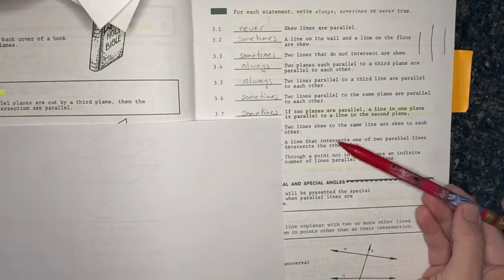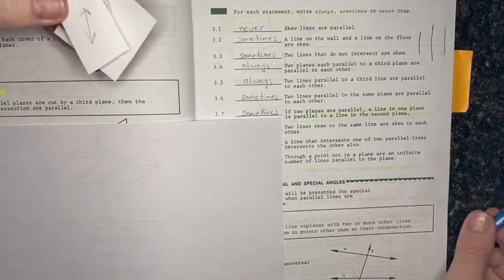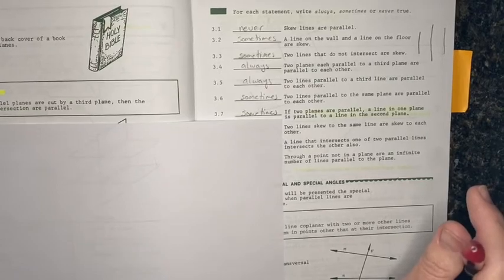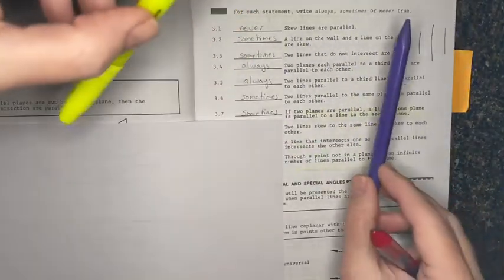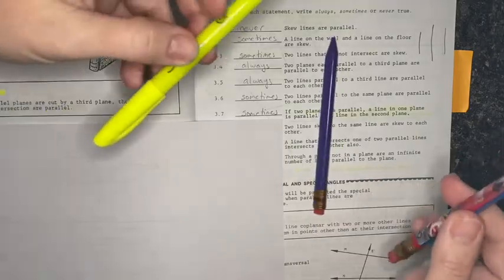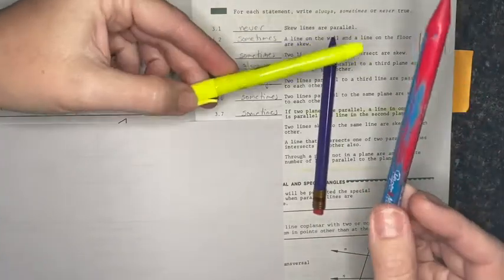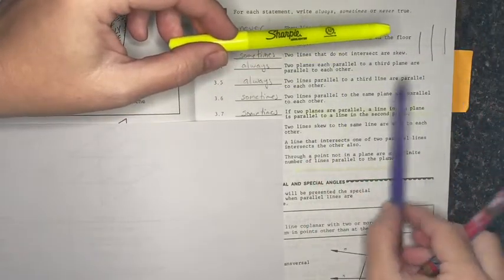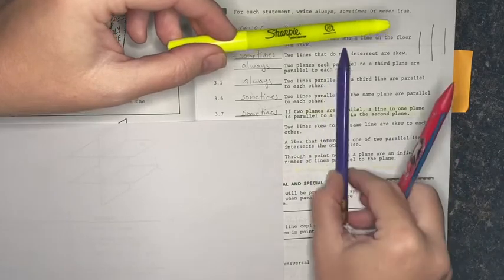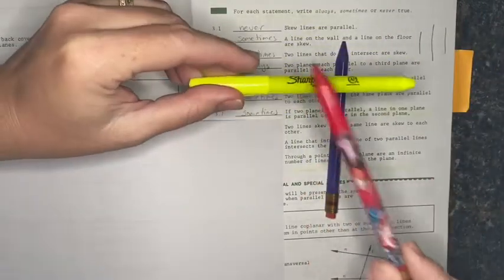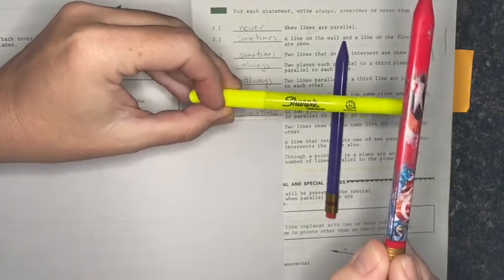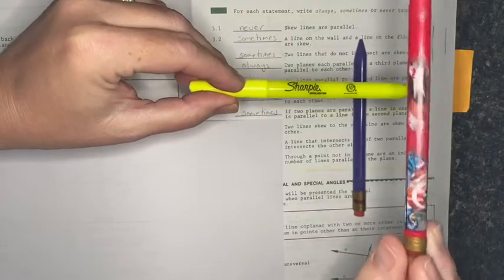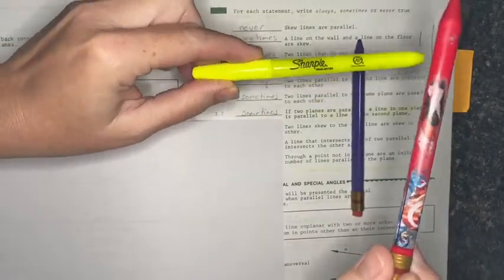Two lines skew to the same line are skew to each other. Okay, I've got to get another pencil out here. All right, so we've got two lines, okay, and they are skew to this line. And it's saying that two lines skewed to the same line are skew to each other. So we've got this line, skew to this line, skew to this line. Okay, these two lines, purple, the pencils are skew to the highlighter, right? They do not share a plane with that. So are they skew to each other?